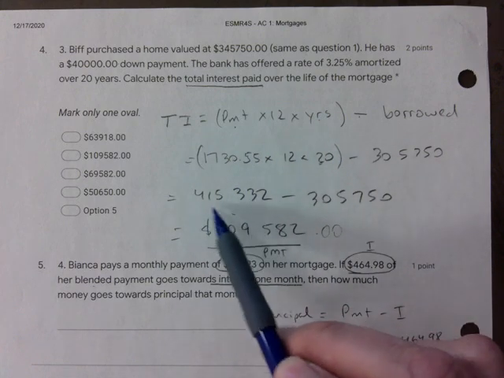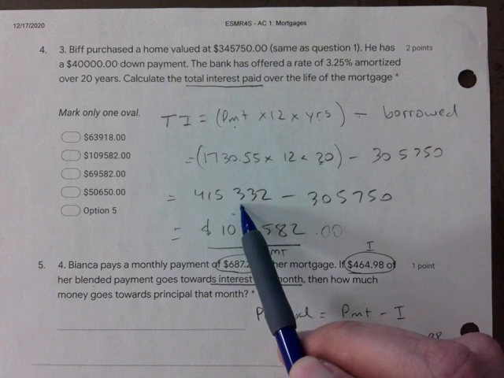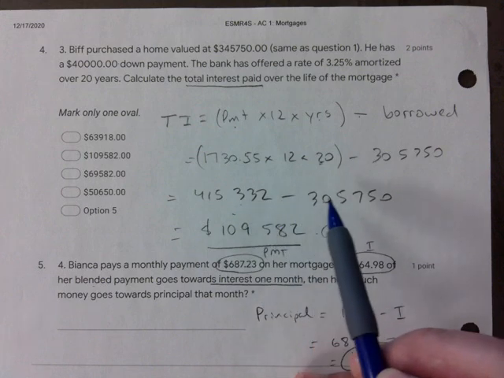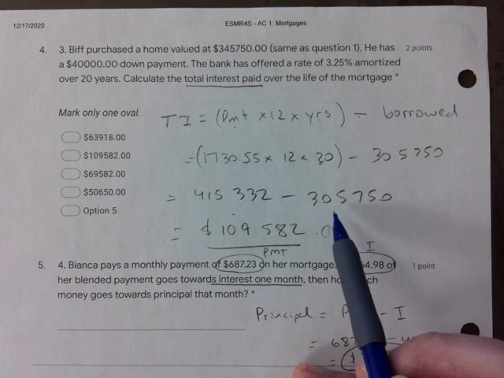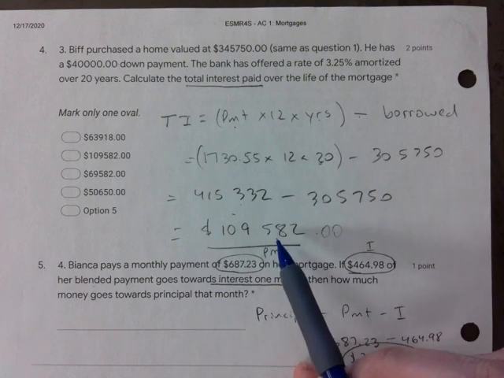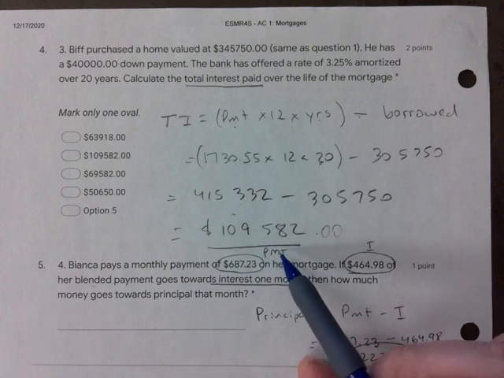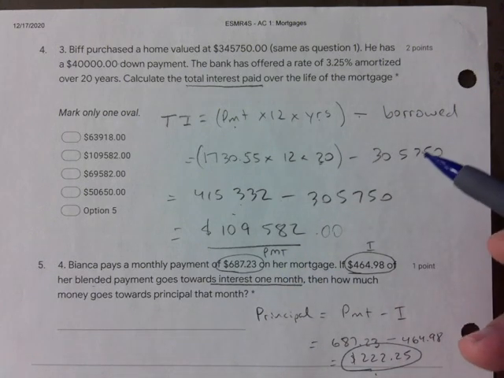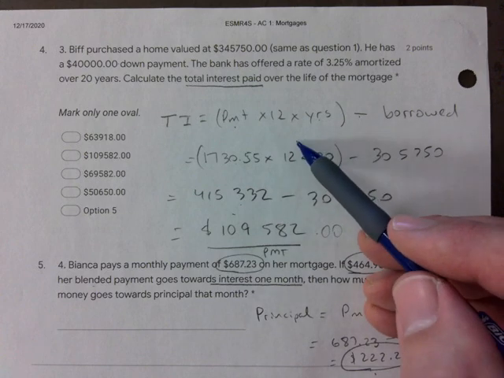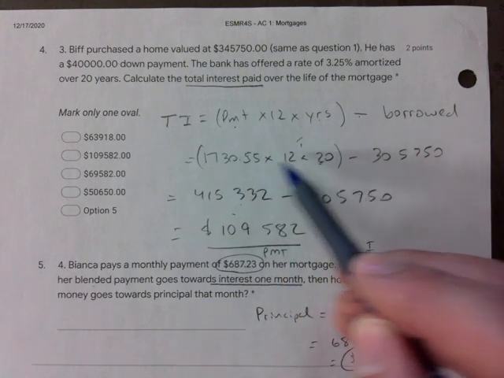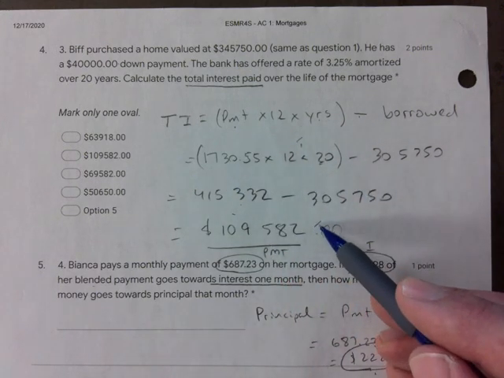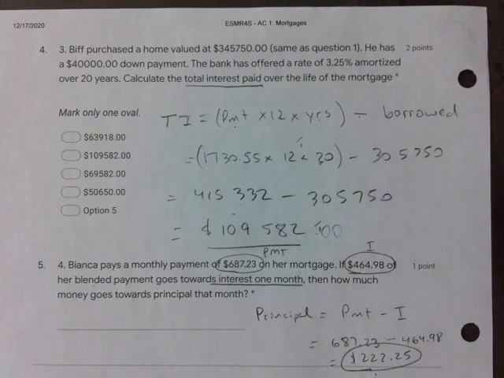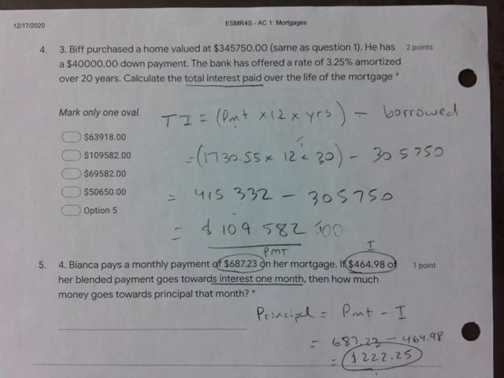By the time you're done your mortgage, you will have paid them this much money. You subtract what you borrowed from them at the beginning, and that difference is the interest. It's their profit. Okay, so it's 109,582. Why 2 marks, you might ask? 1 mark for figuring out total paid to the bank, and then there's 1 more for the final answer, which means you have to subtract the loan from it.